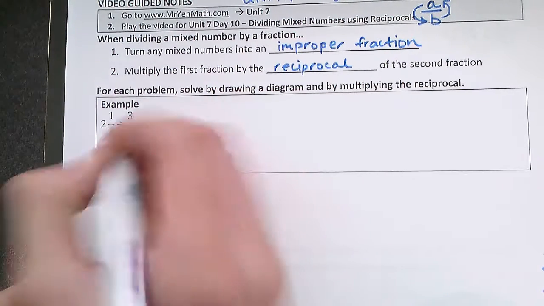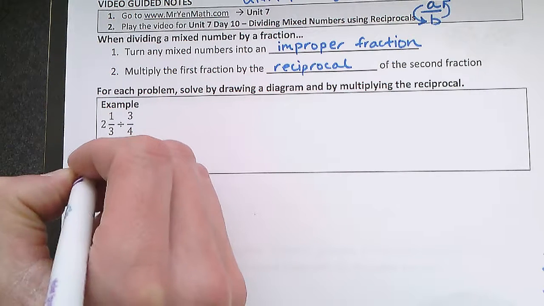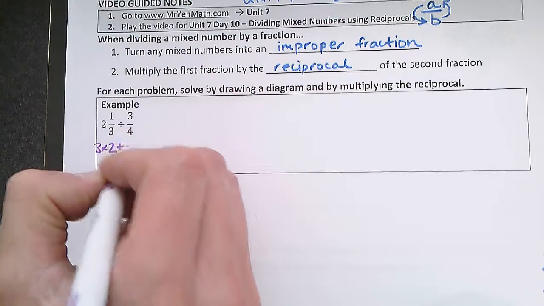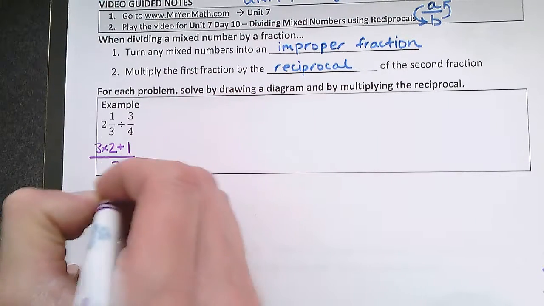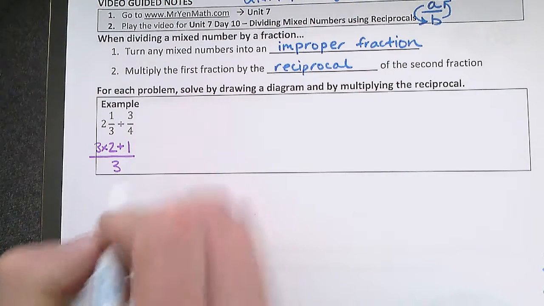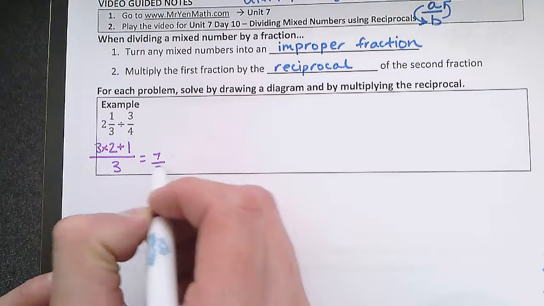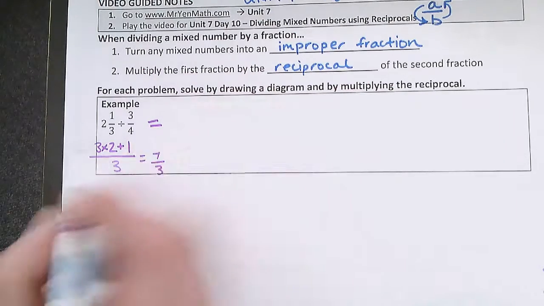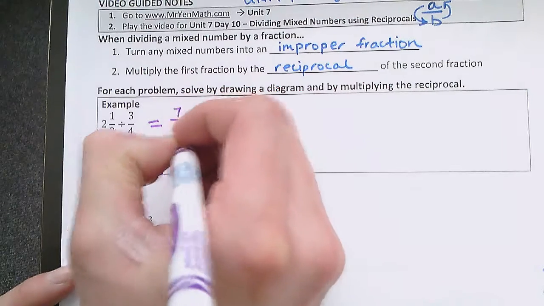2 1/3. That's the same thing as this denominator times the whole number, which is 3 times 2, plus what's in the numerator, over the original denominator, which is 3. So 3 times 2 is 6, plus 1 is 7. So this is equal to 7 over 3. So 2 1/3 divided by 3/4 is the same thing as 2 1/3 as an improper fraction, which is 7 over 3.